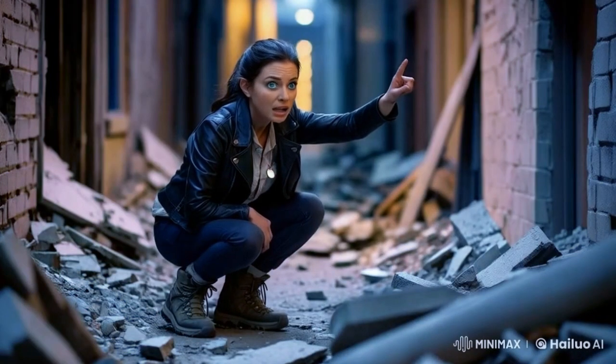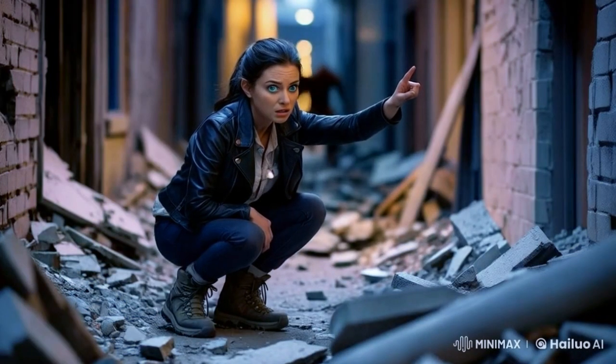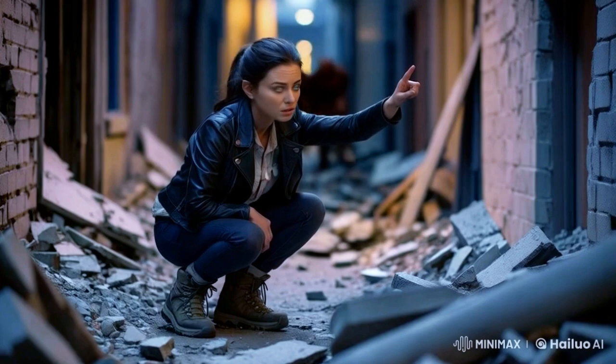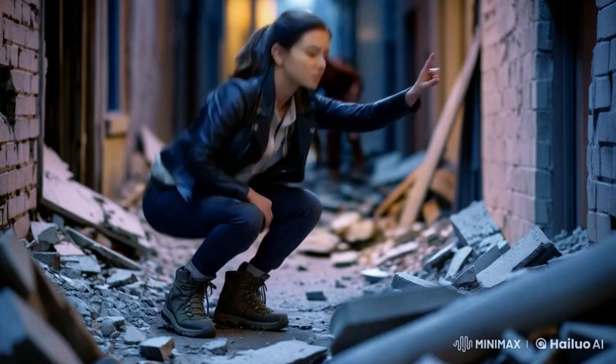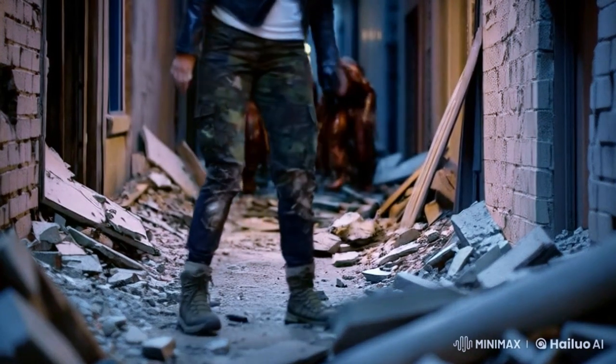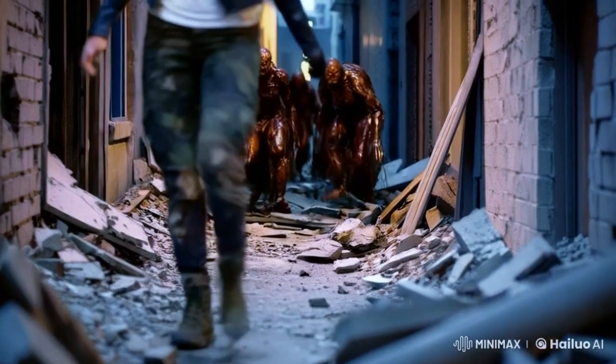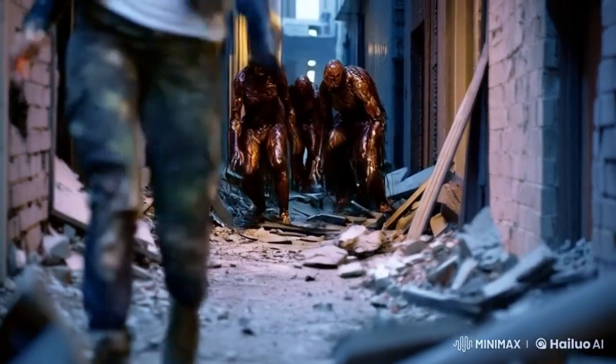From the shadows of an alley, Mia motioned urgently. "Jack," she whispered, her piercing green eyes scanning the path. She was petite, but strong, her dark hair tied back, and her black jacket scuffed from the journey.